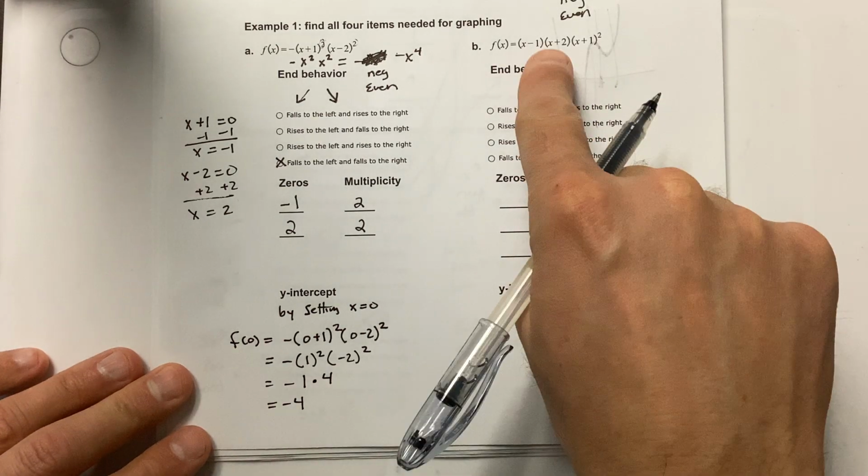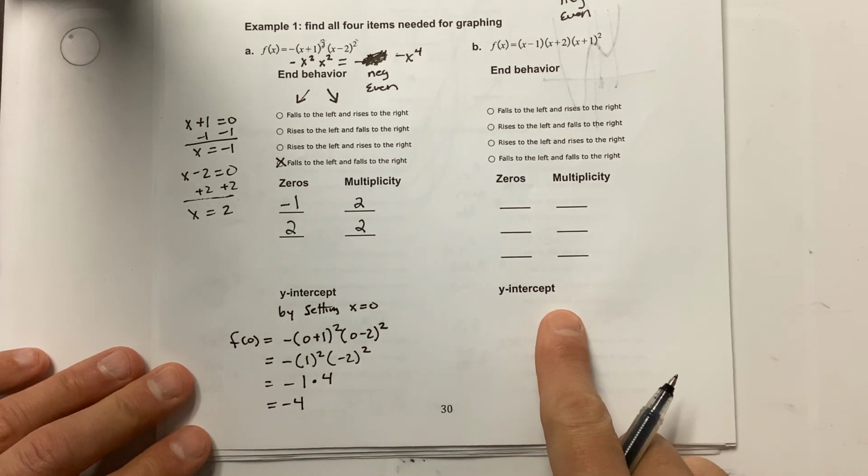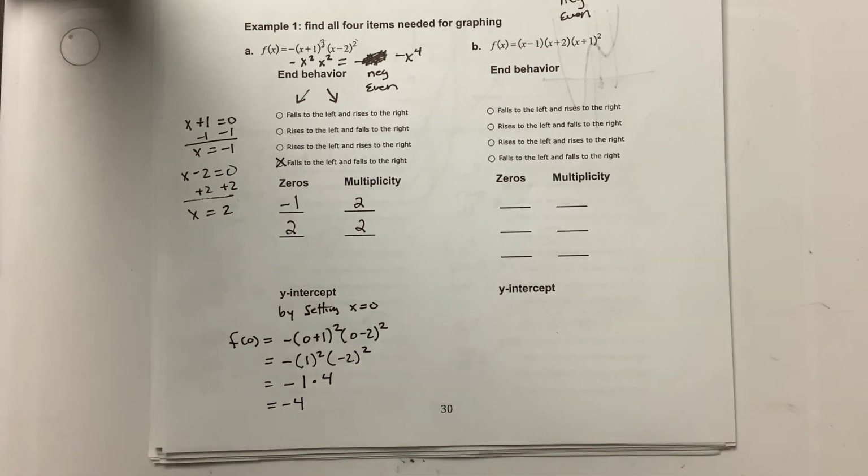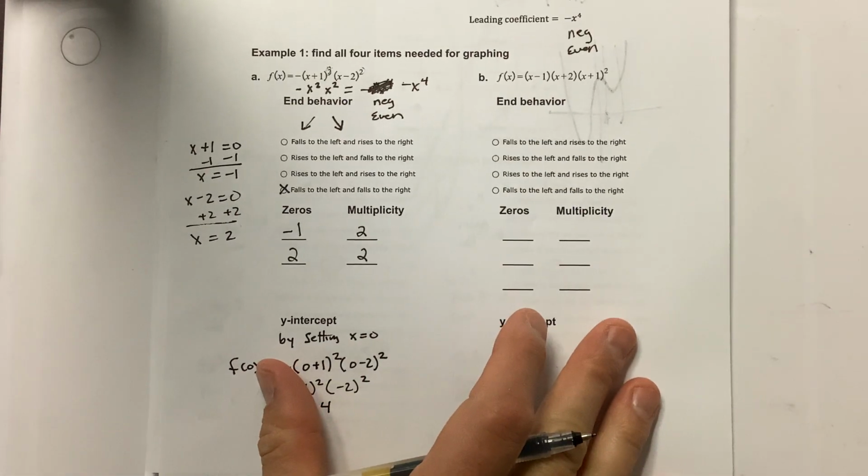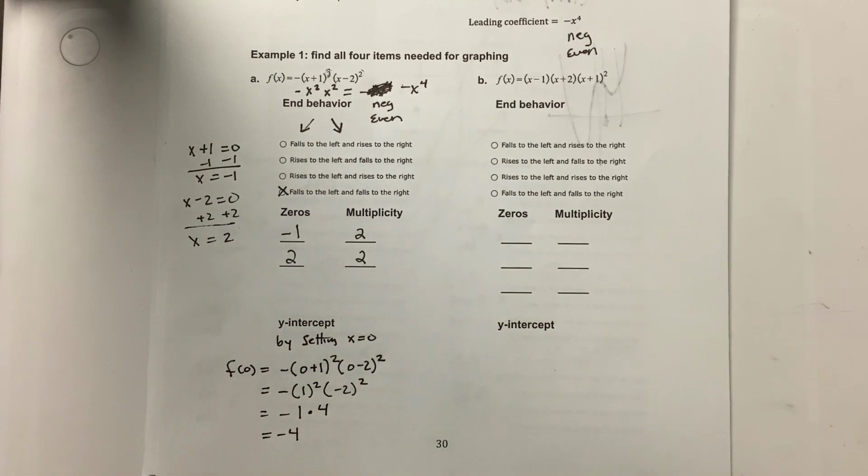All right, you guys find all the things here with letter B. Does it work? Yes. Okay.